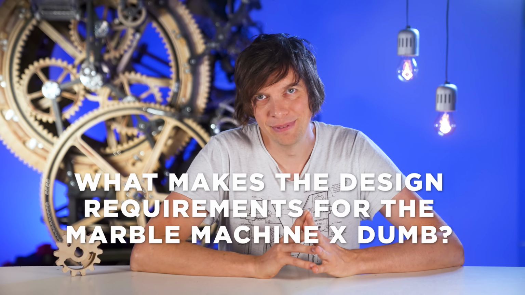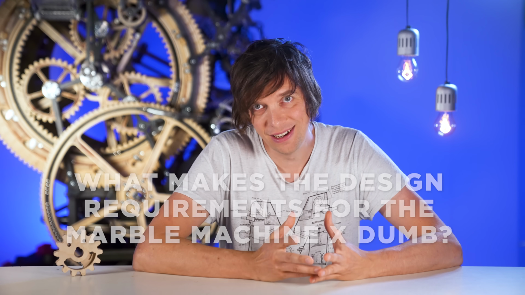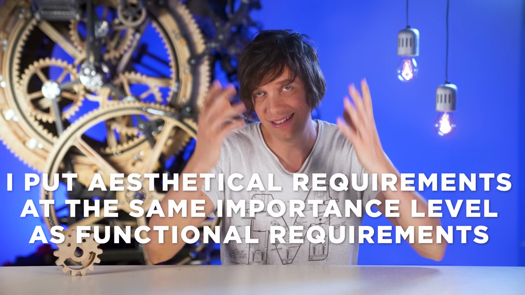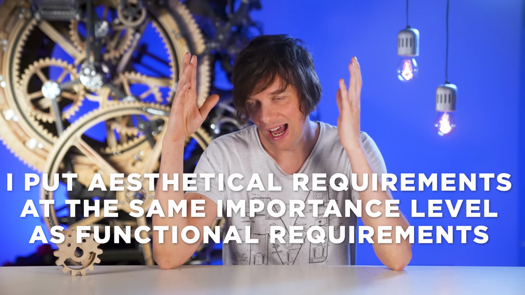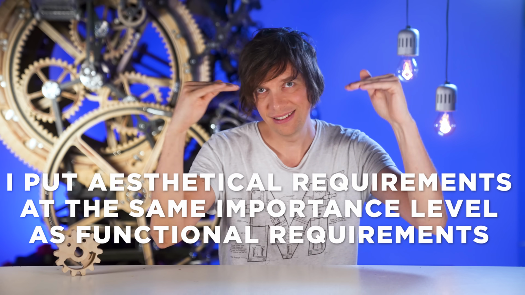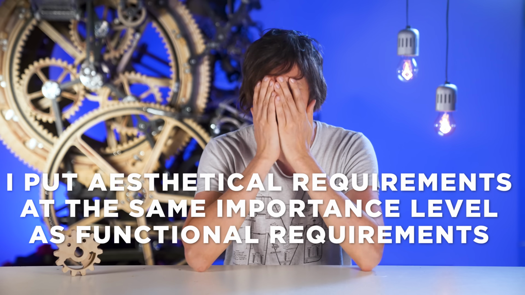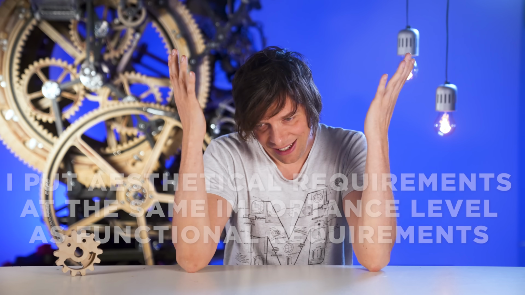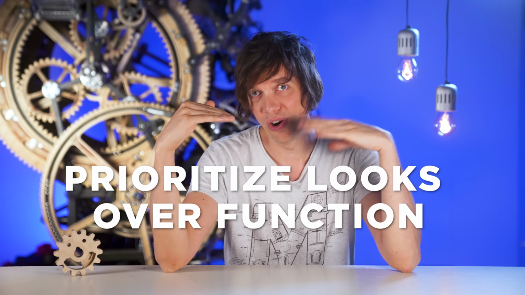Okay, so what actually makes the design requirements for the Marble Machine X dumb? I have put aesthetical requirements, meaning how cool something looks, at the same importance level as functional requirements. I underestimated the difficulty of the project so much that I thought I could afford to prioritize looks over function. This shows you how extremely naive I was going into this process. I underestimated the problem and I overestimated myself.